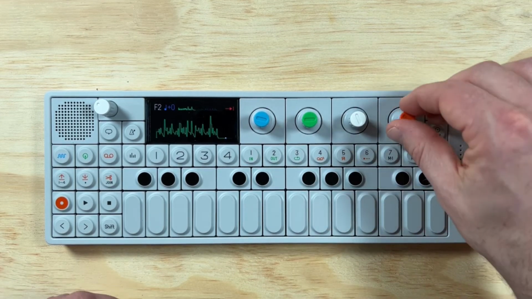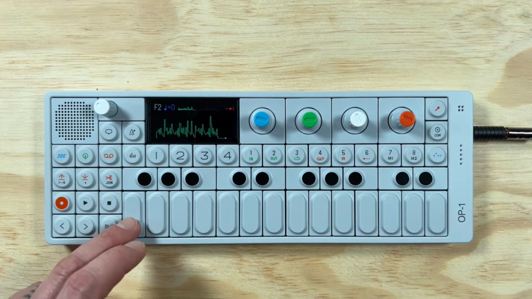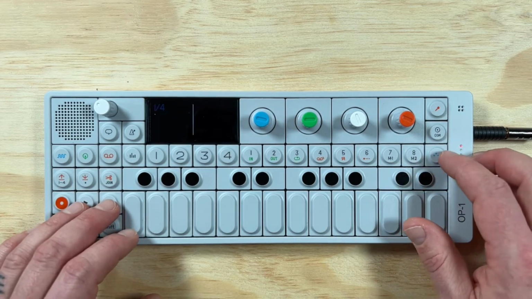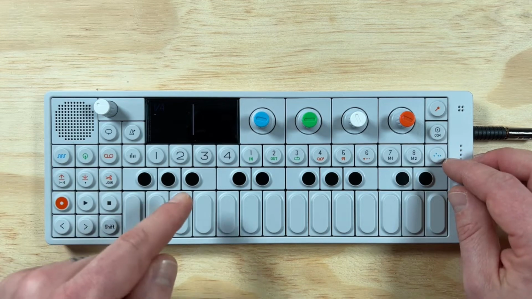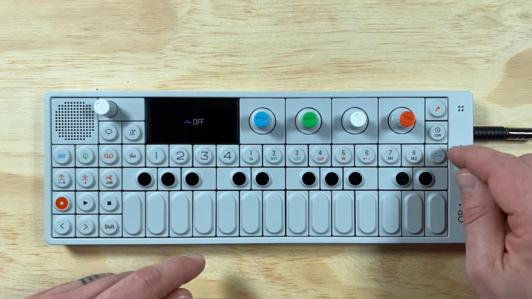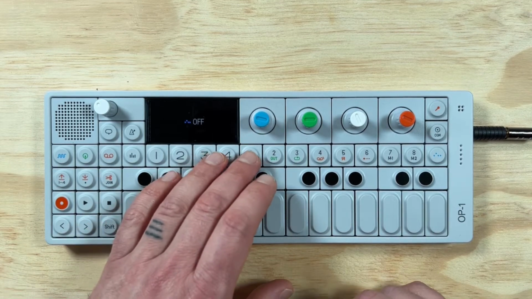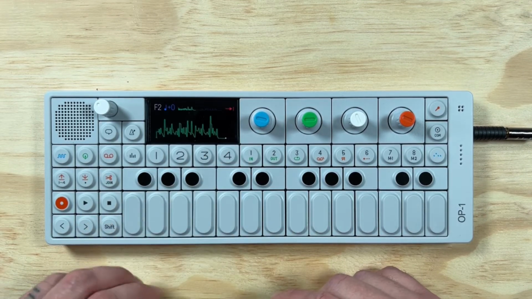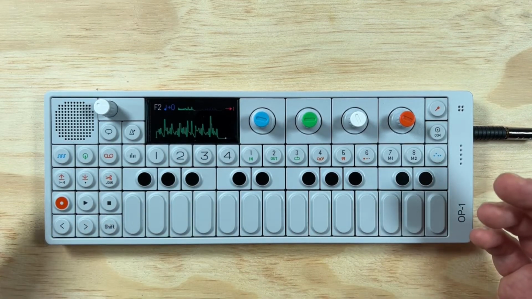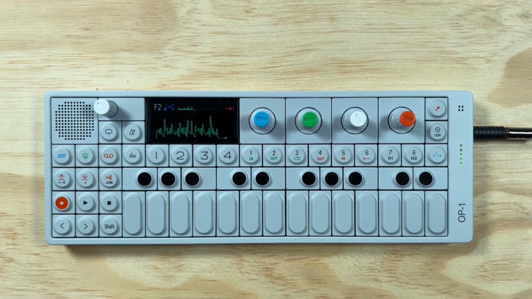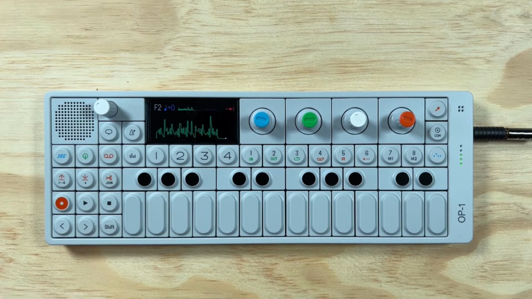So there we go. You set it onto one-shot mode and play it back, except that sounds totally wrong for some reason. Oh, it's because I'm in, wow, I'm in the pattern mode. Sorry about that. Should I redo that part? Nah, screw it, we're just gonna keep going. There we go. Now it sounds the way you'd expect.